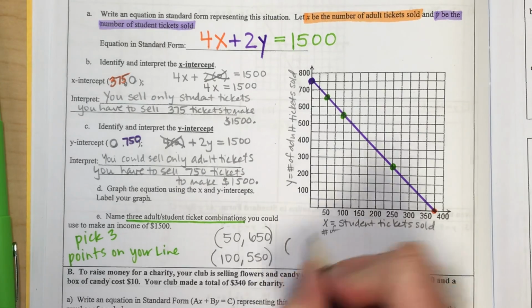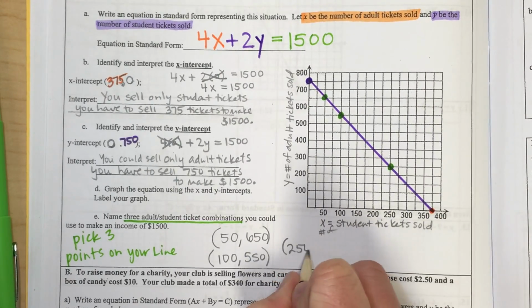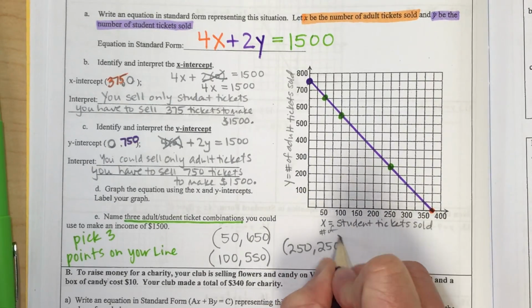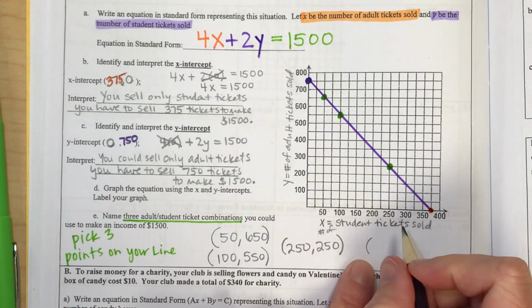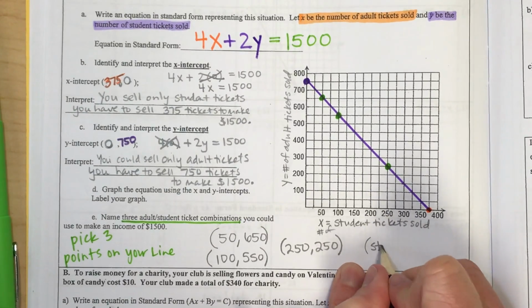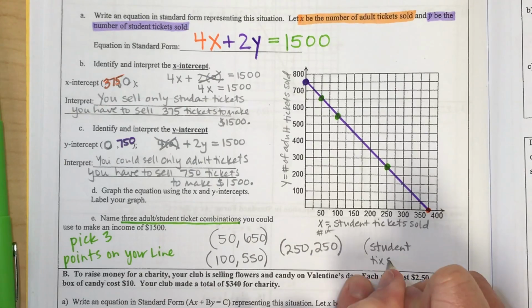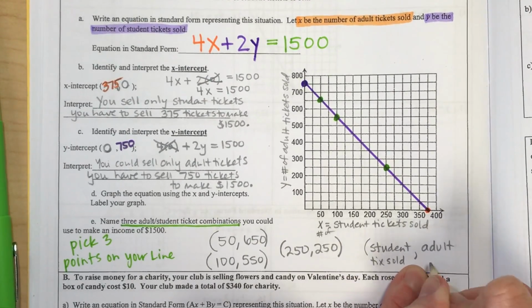And then I picked one more point over here, 250 student tickets and 250 adult tickets. Again, that was student tickets sold and adult tickets sold, in this order.